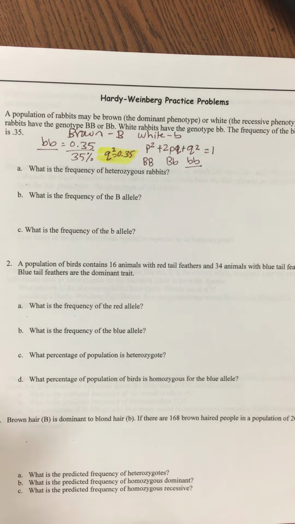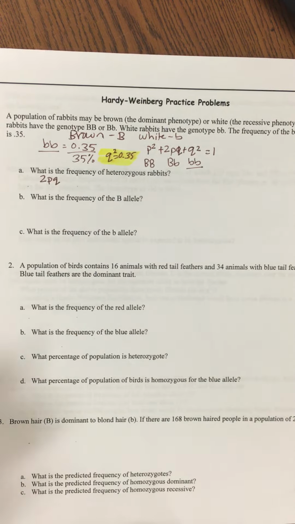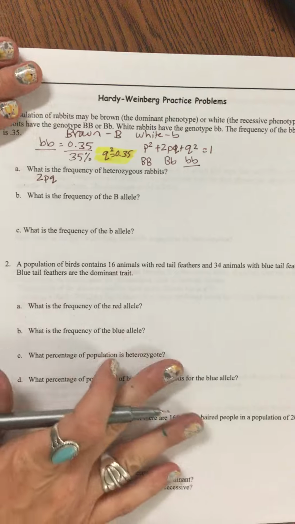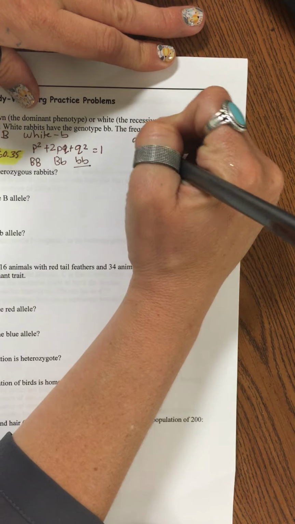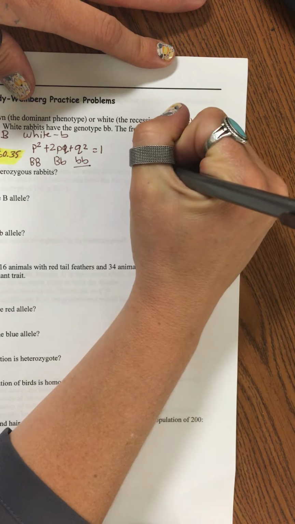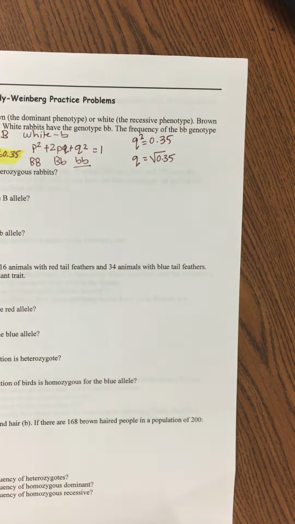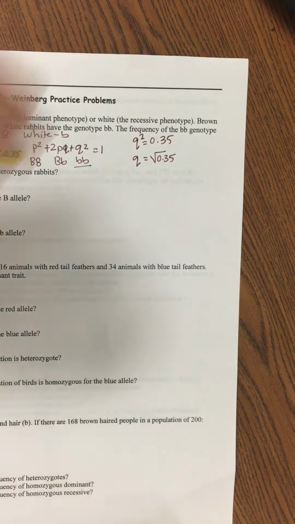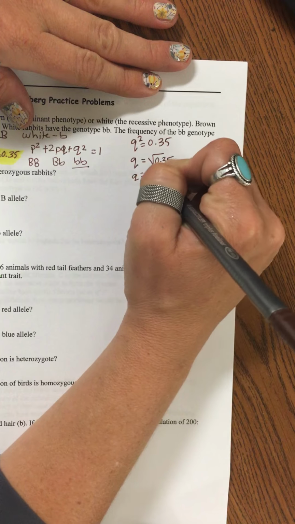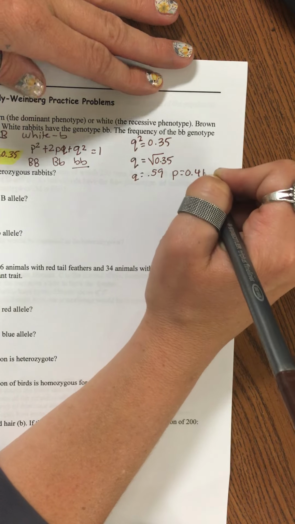Now, for part A, it asks us, what is the frequency of the heterozygous rabbits? For heterozygous rabbits, that's 2pq will tell us what percentage of the population is heterozygote. For that, we need to find p and q. So I'm just going to go to the side here. If I know q squared is equal to 0.35, then I'm going to have to take the square root of both sides in order to get q. So when I do that, I find that q is equal to 0.59. That would mean that p is equal to 0.41.